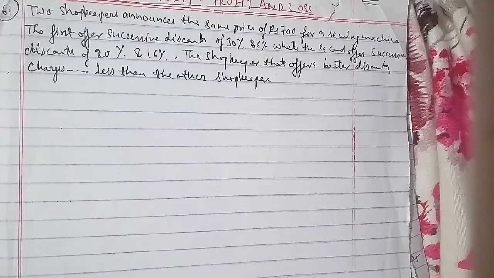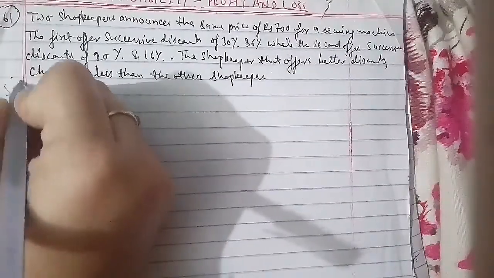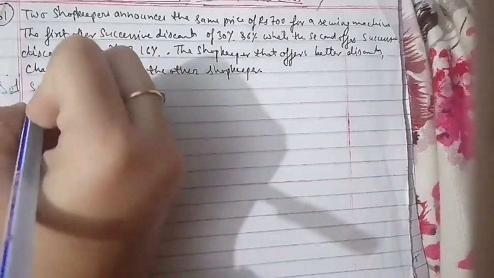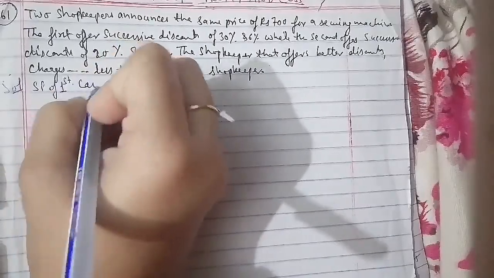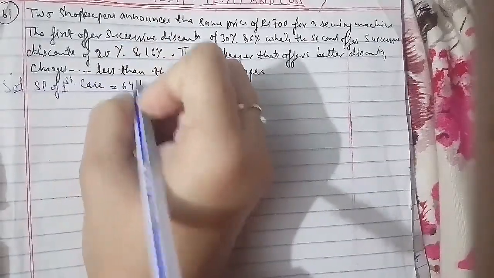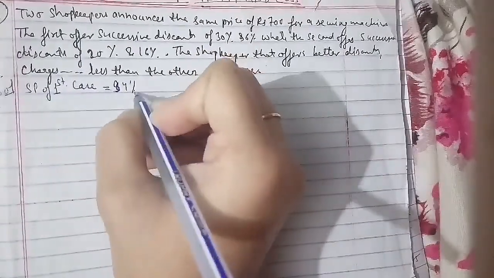Selling price of the first case is equal to 94% of 70% of rupees 700, that is the price we have.